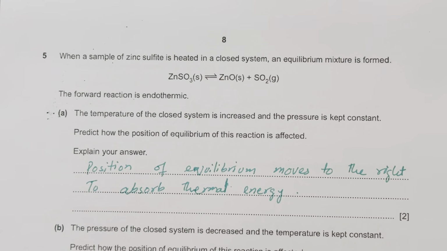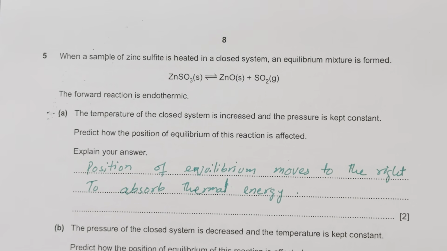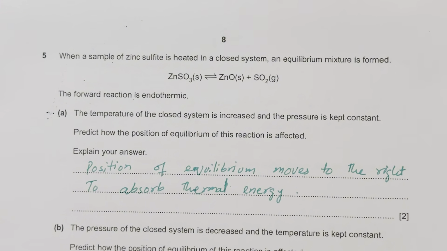Okay, moving to question number 5. When a sample of zinc sulfide is heated in a closed system, an equilibrium mixture is formed. You can see from the reaction, zinc sulfide, not zinc sulfate, zinc sulfide, ZnSO3. Zinc sulfate has a formula of ZnSO4. It's a reversible reaction. Zinc oxide and sulfur dioxide are produced. The forward reaction is endothermic.